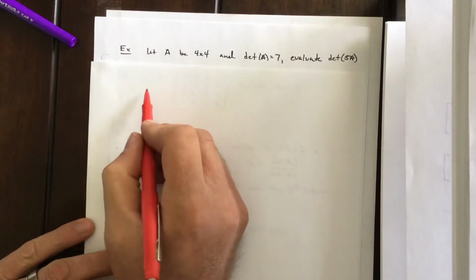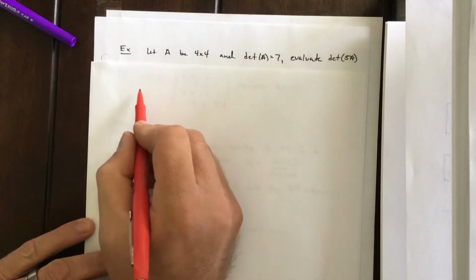Now, remember what you're doing here. You're taking a matrix that's 4x4.